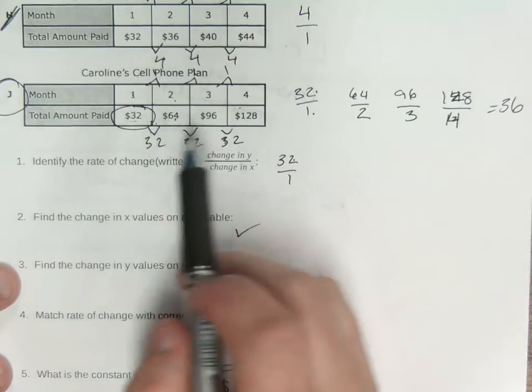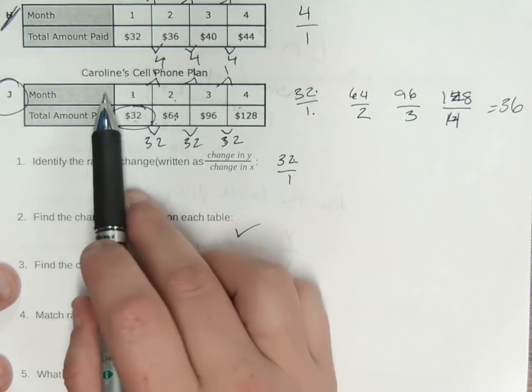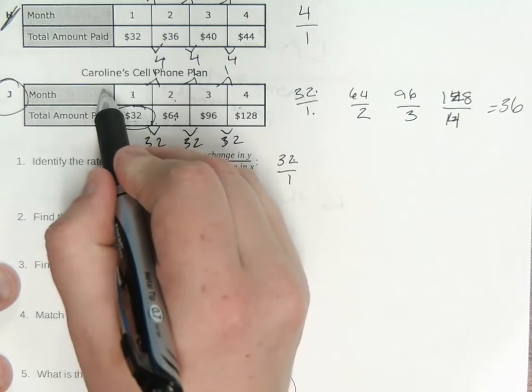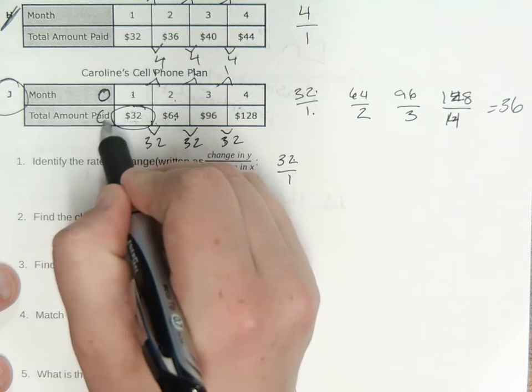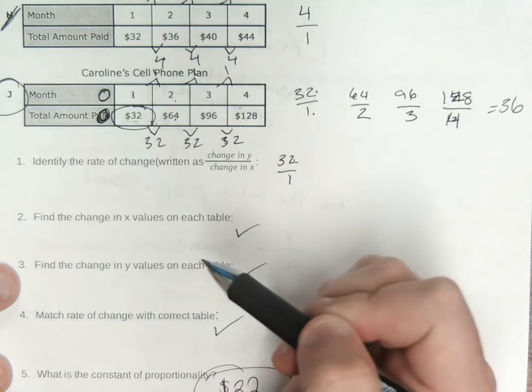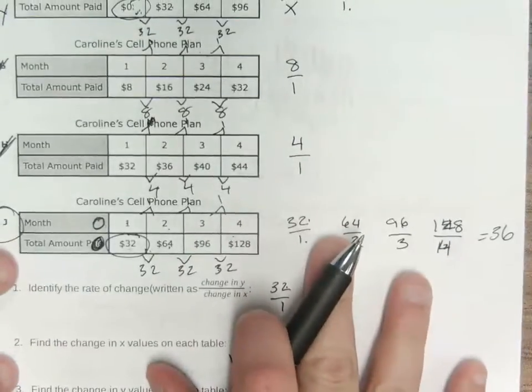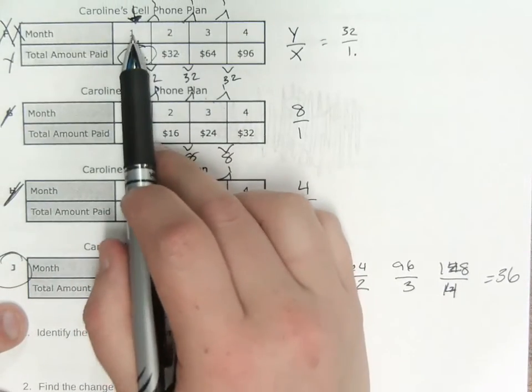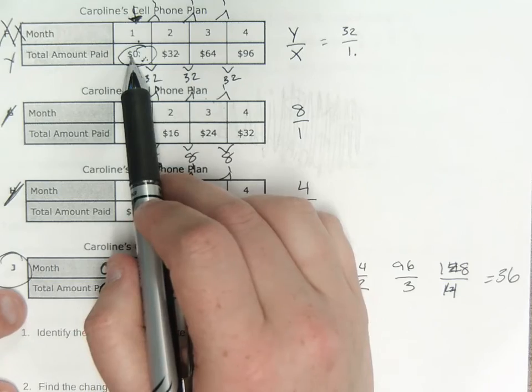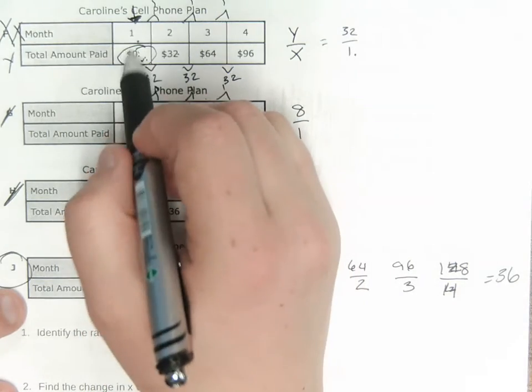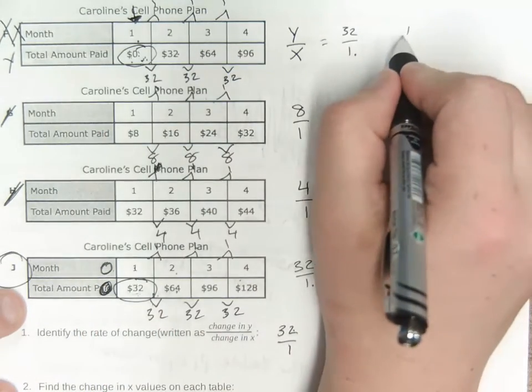Okay, also, when it's proportional, if we had a zero value here, our y value would be 0. So it's going to start at 0 when the x value is 0. So like up here, where this says 1 over 0, that's not going to be true because I can't do 1 divided by 0.